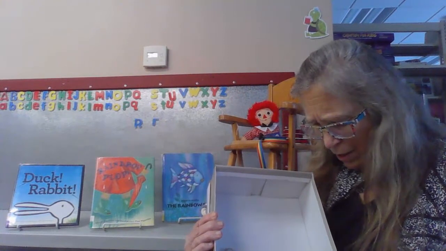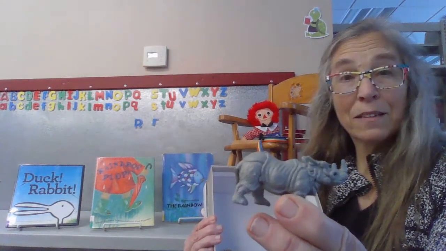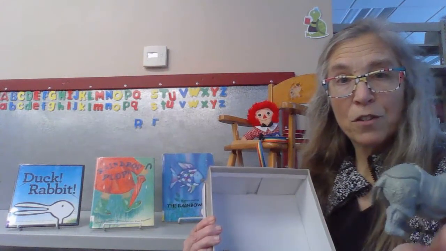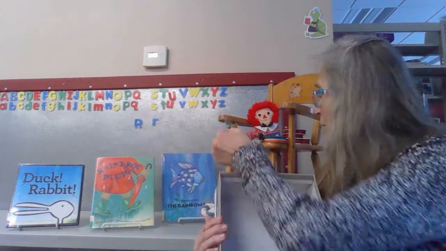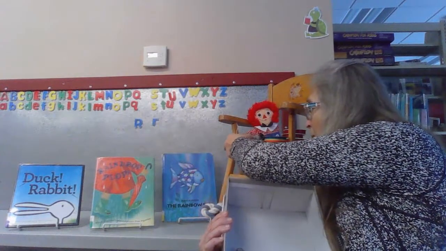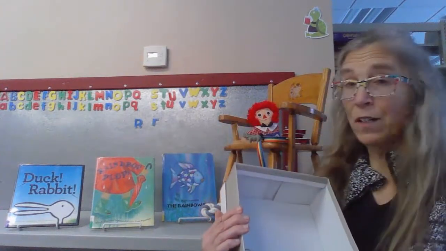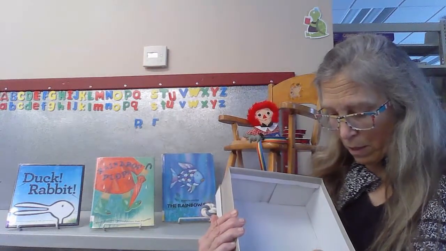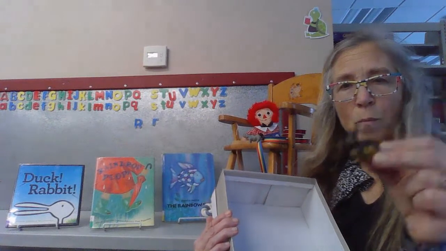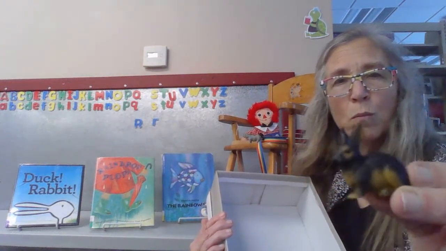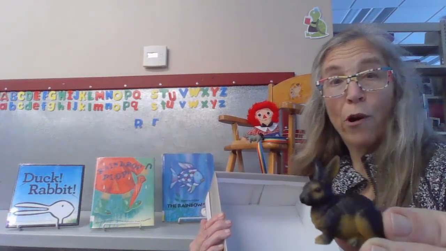What else have we got in here? Oh, what's that? Who knows what that is? Yes, rhinoceros. That is a rhinoceros. Here's the rhinoceros up here, next to the rubber band and the rainbow ribbon. And here's a rabbit.